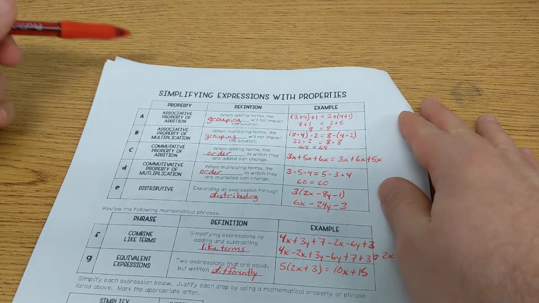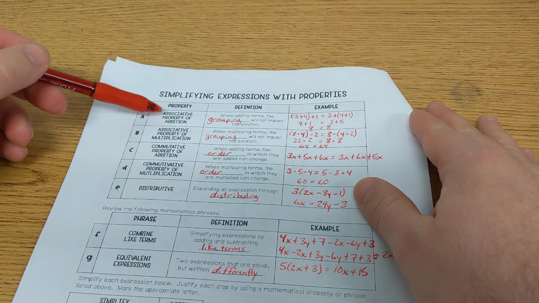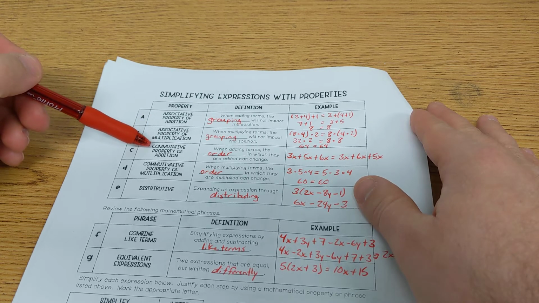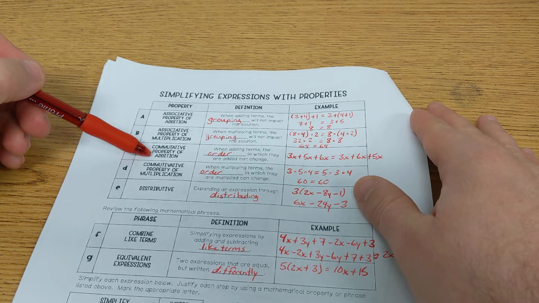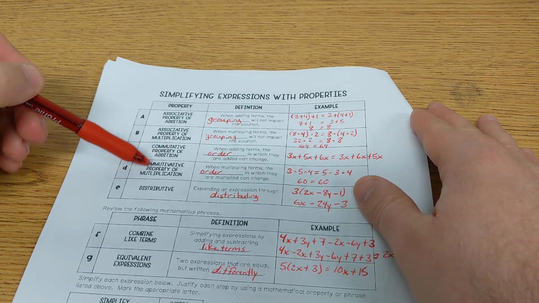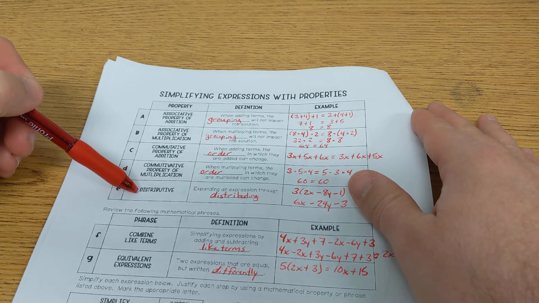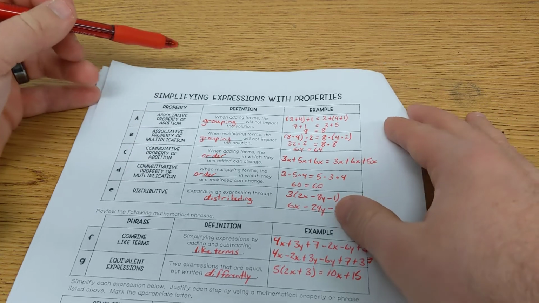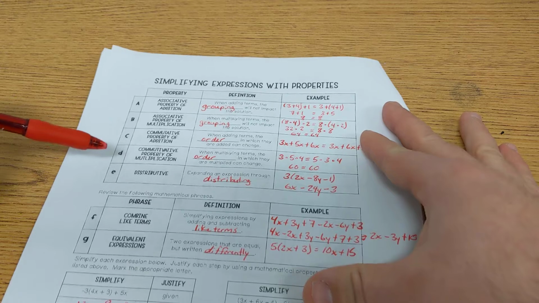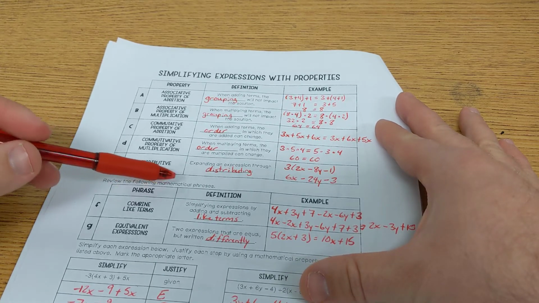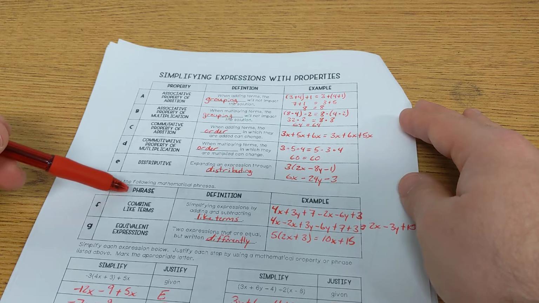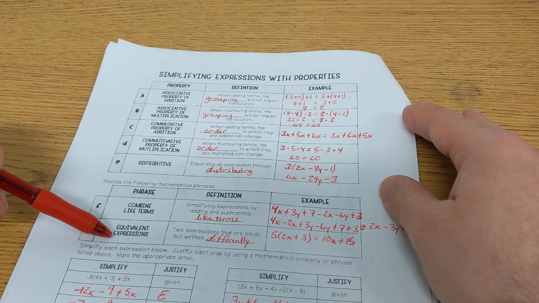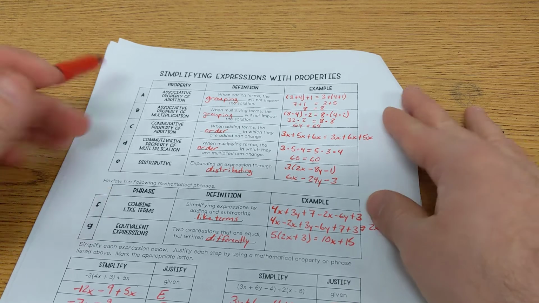So let's just look at the properties that we're going to talk about. We're going to talk about the associative property of addition, the associative property of multiplication, the commutative property of addition, the commutative property of multiplication, and the distributive property. Now, last week we talked about the distributive property, so it's kind of a continuation. And on down through here, it says review the following mathematical phrases: the phrase combine like terms, and then equivalent expressions. So this is something else we're going to be seeing as well.